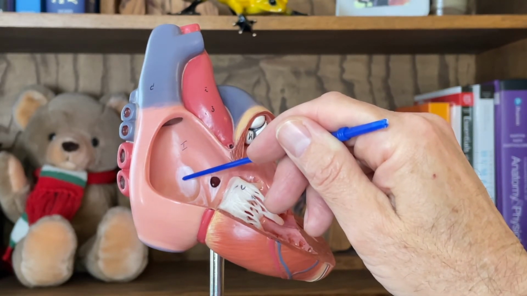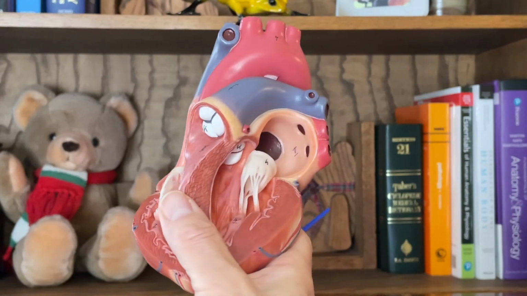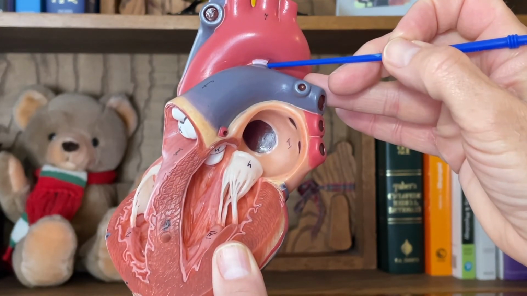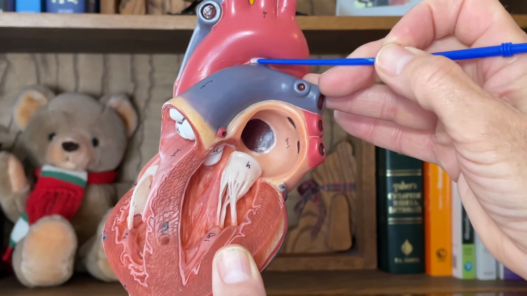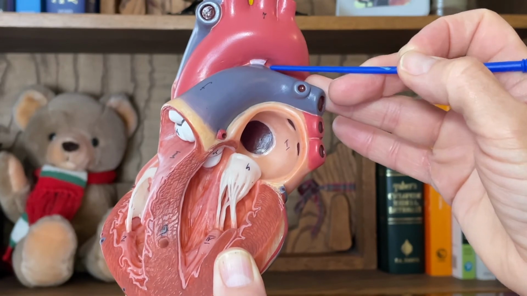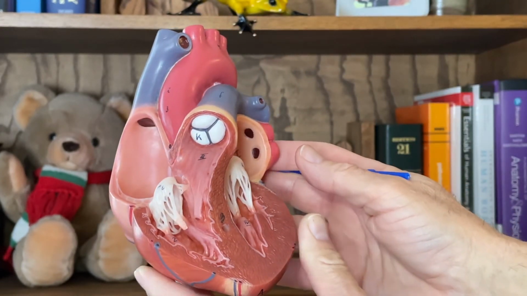and it is forever the fossa ovalis. And again, this white structure right here is in the adult heart the ligamentum arteriosum, but in fetal circulation, it's the ductus arteriosus. So we'll look at that again when we cover fetal circulation.